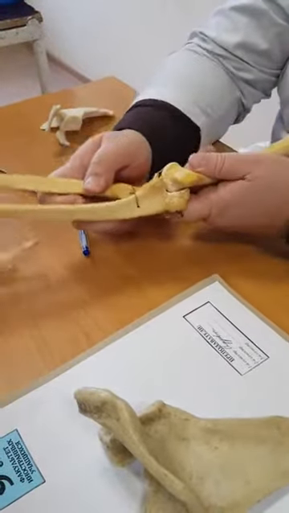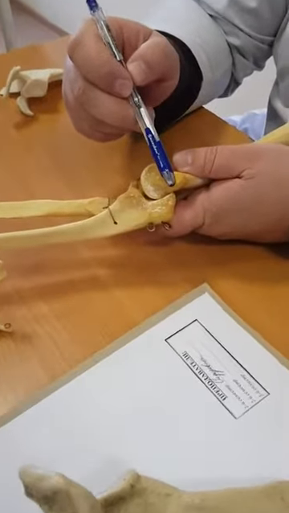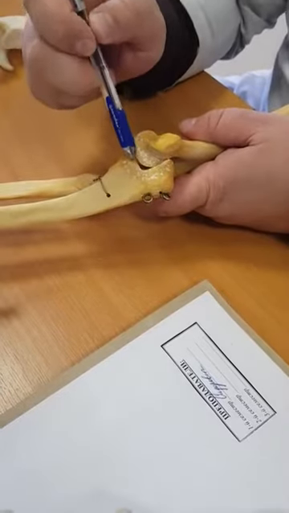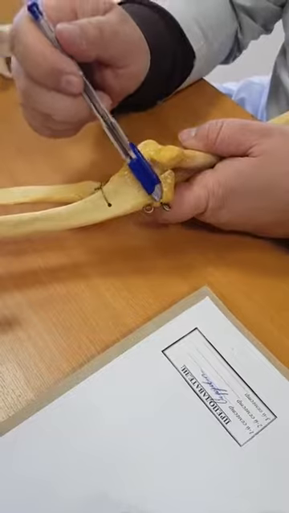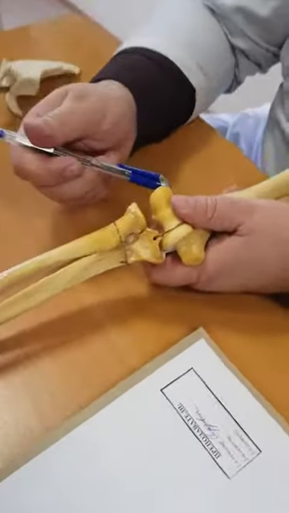Ligaments. First ligament between the medial epicondyle and the borders of incisura trochlearis. From here to here, ligamentum collaterale ulnare. Another ligament between the lateral epicondyle.